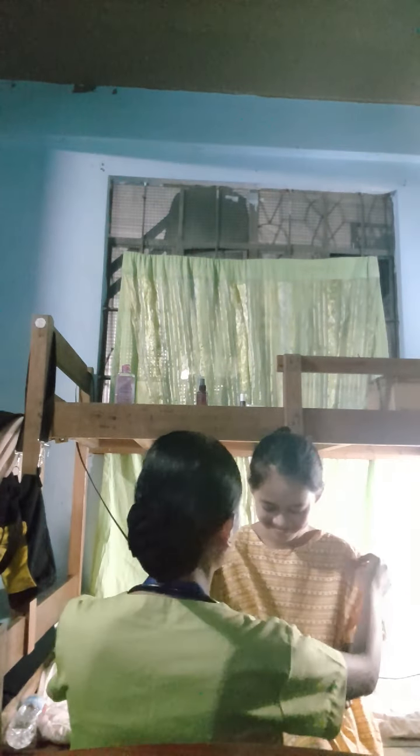Okay, the next is percuss the anterior thorax. And then the next is auscultate the anterior thorax.